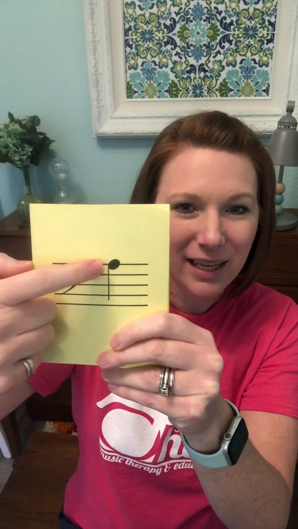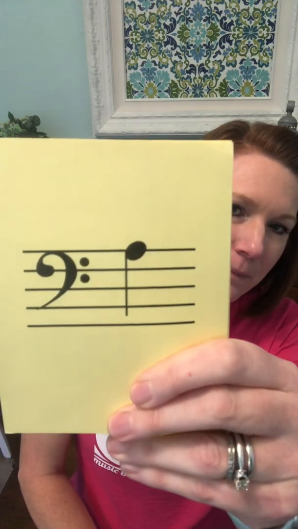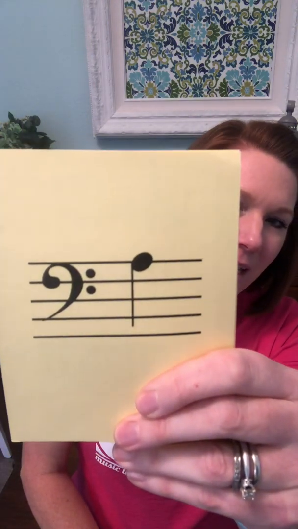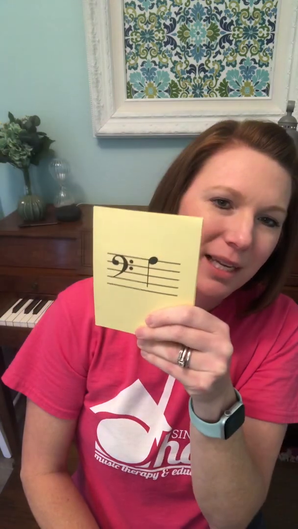A. This is the music note A on the bass clef. It's on the top line. See how that line looks like it goes right through the black circle or oval. The stem goes down. This is the music note A.